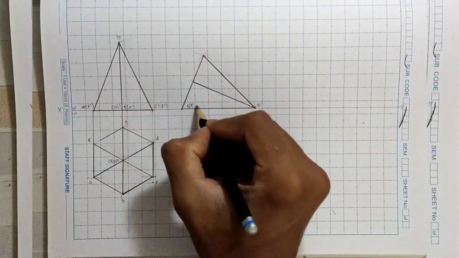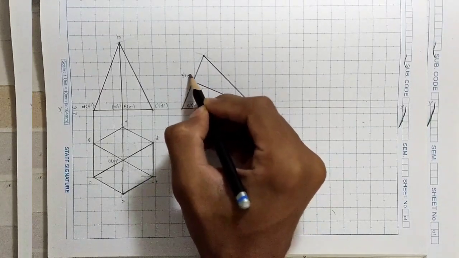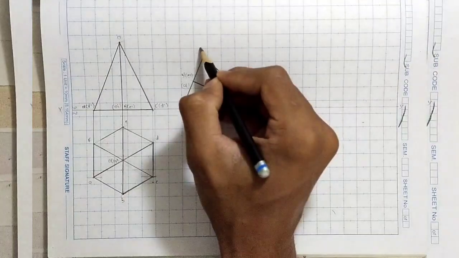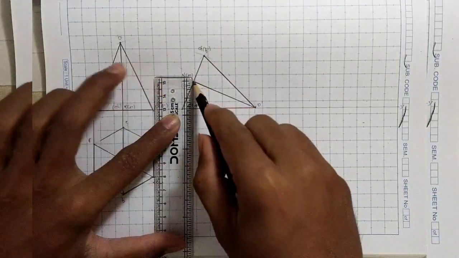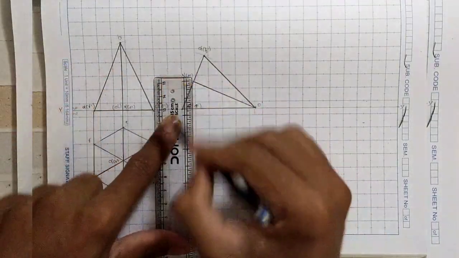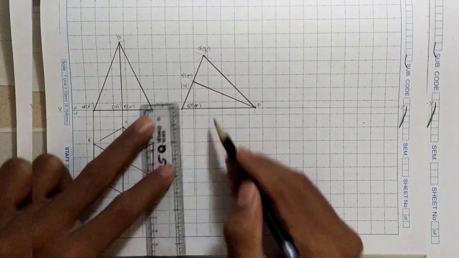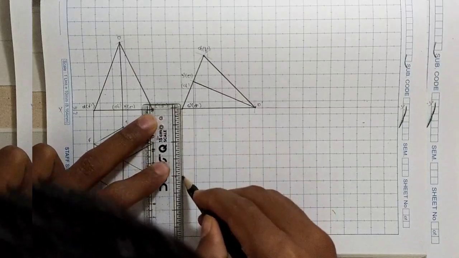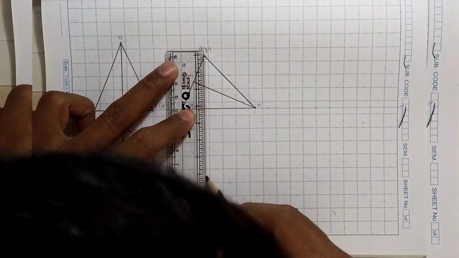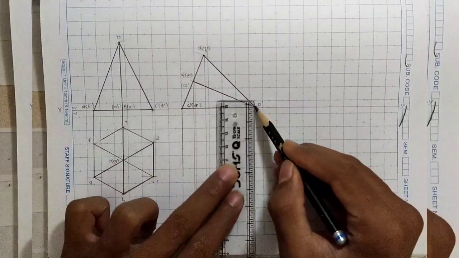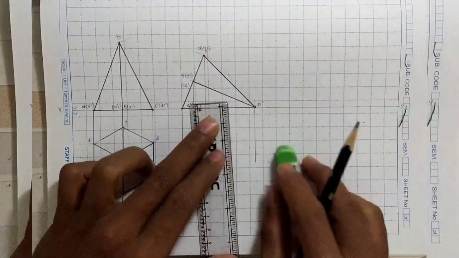So C dash in the bracket D dash. This is my B dash in the bracket E dash, and also O1 dash, and this is my A dash, F dash. See, we have to take lines, right? So B and E. B is still here. C, D, it's only till here, and even this is only till here. Coming to O, it's still here somewhere. Okay, a little cross.